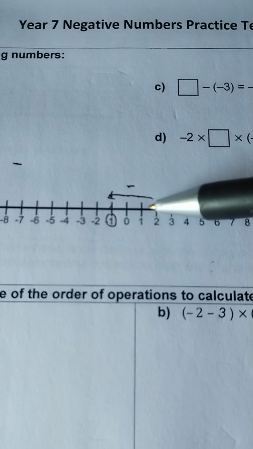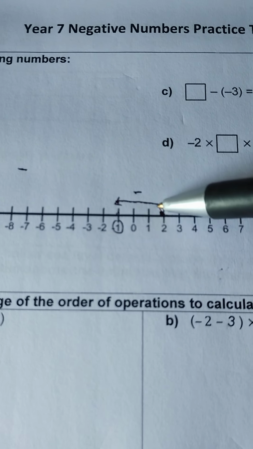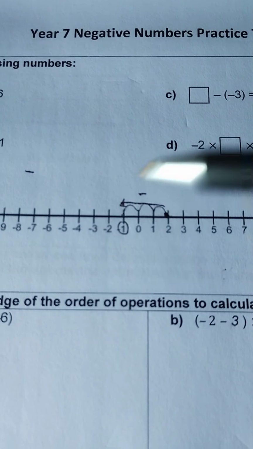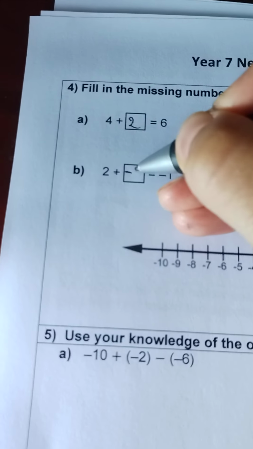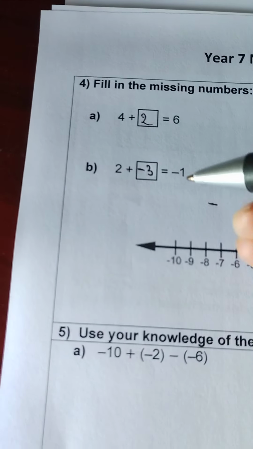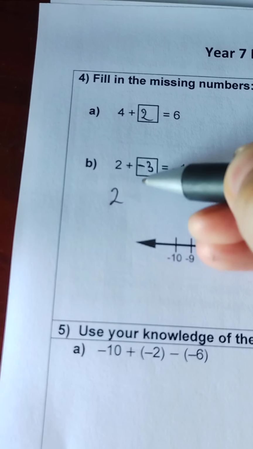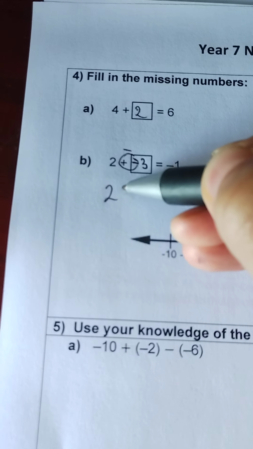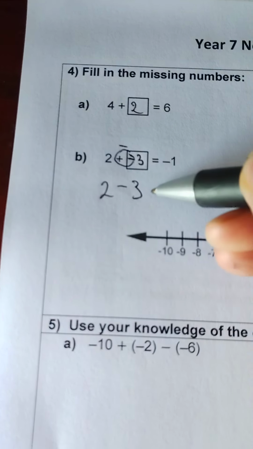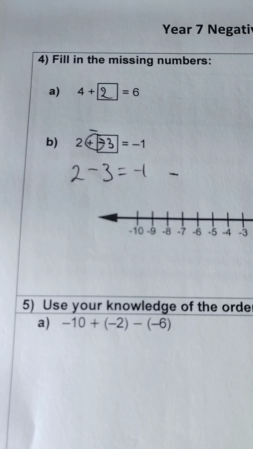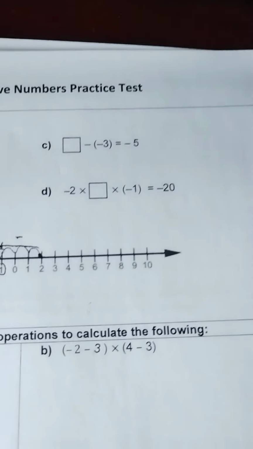Well, if I'm at 2 and I want to get to negative 1, let's count. 1, 2, 3. That's 3 spaces. So it'll be a 3, a negative 3. And let's check. 2, this becomes a takeaway. So 2 take away 3 leaves me with a negative 1. So it's worked. Now let's check C.